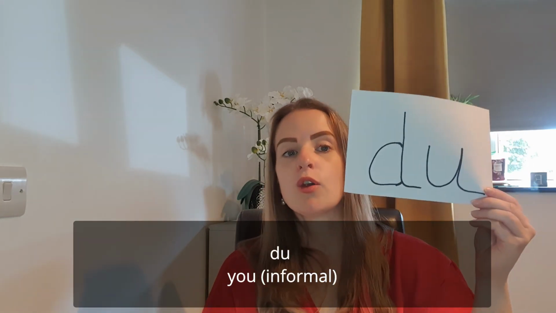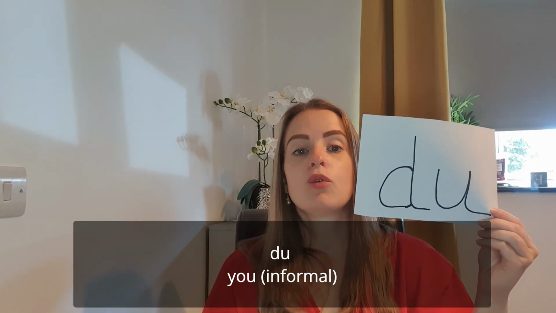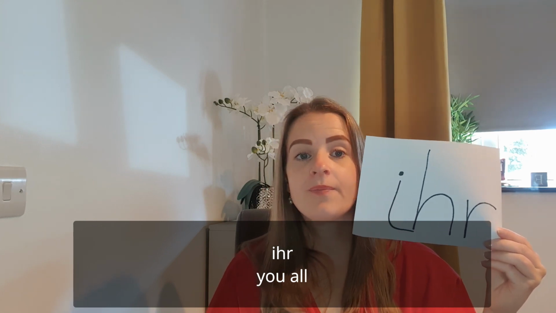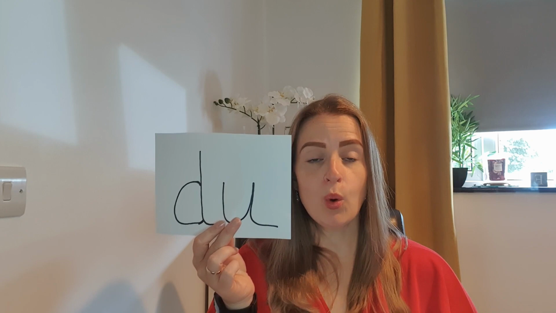Let's head to the next group. If we're talking about the second person, that means we're talking to someone. We can talk to someone in an informal way. Then we would use du. If we're talking to someone in an informal way, more than one person, we would use ihr. Du for singular, ihr for plural, when you talk to someone in an informal way.